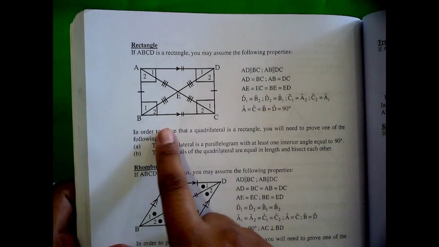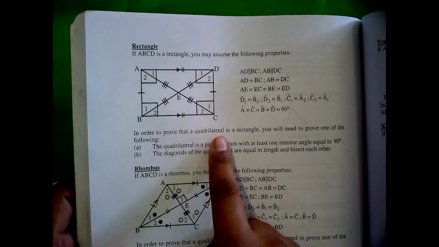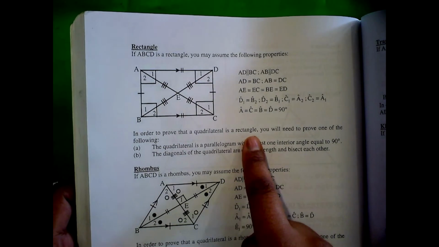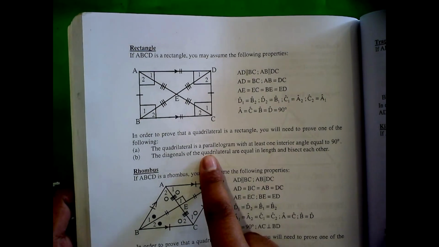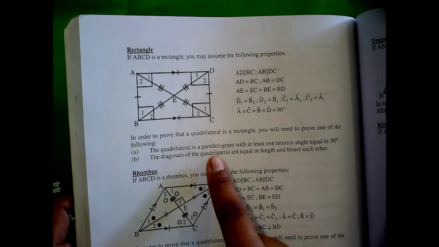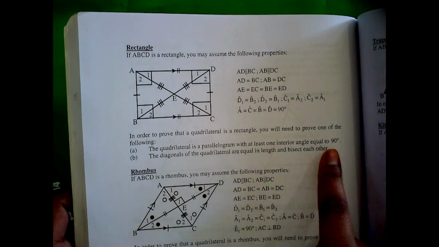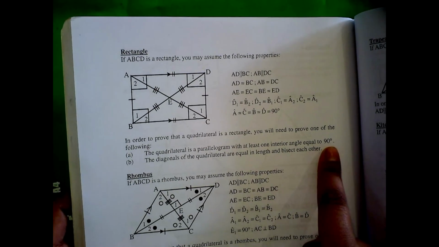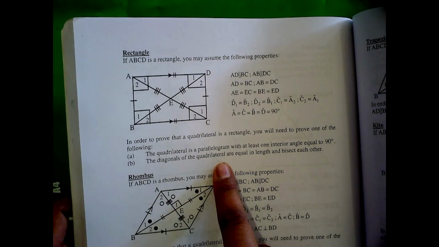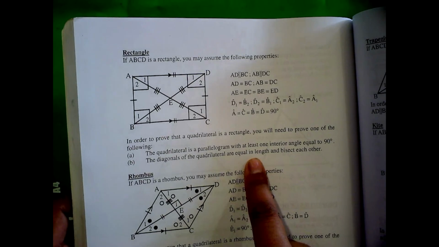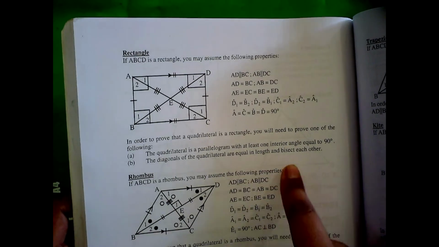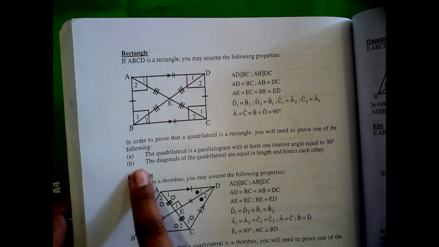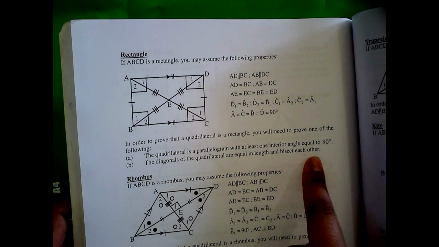Right. Then if you go to page 210, it also tells you how to prove that something is a rectangle. In order for you to prove that a quadrilateral is a rectangle, you first need to prove that it's a parallelogram. After proving that it's a parallelogram, you can prove that one of the angles is 90 degrees, or you could prove that the diagonals of the quadrilateral are equal in length and bisect each other, then therefore it's a rectangle. Why? Because that's a special property of a rectangle.